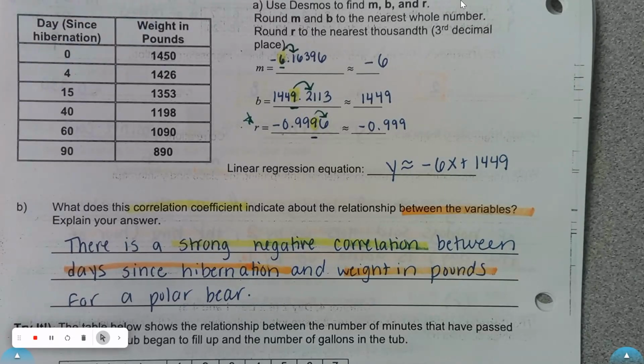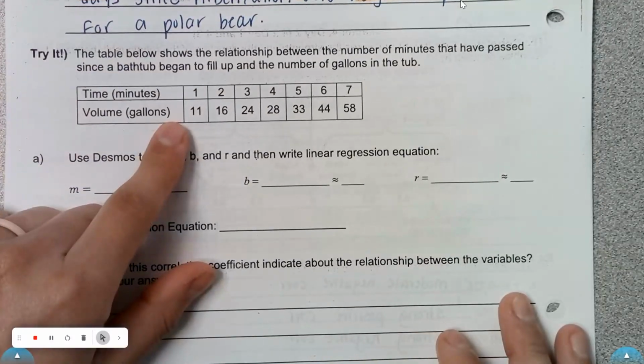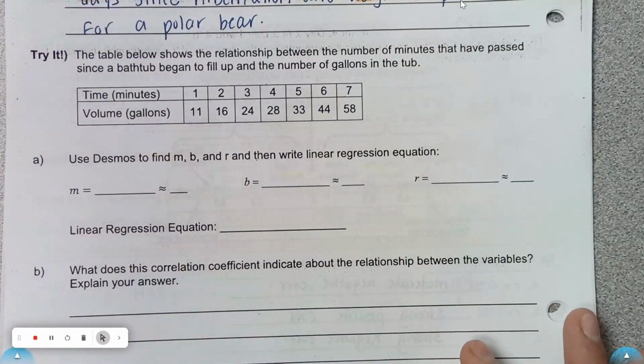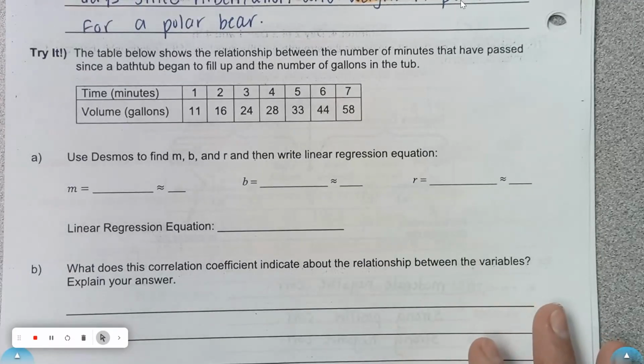Okay, so then for the try it at the bottom, I am going to have you try it. So I do want you to pause the video here so that you can type this information into Desmos, this table. Then you're going to unpause it and we're going to go through it together.